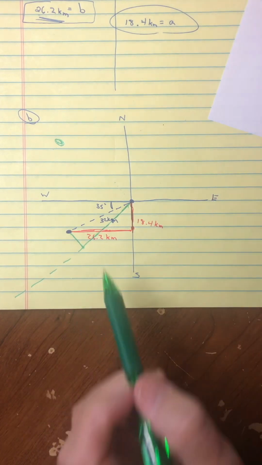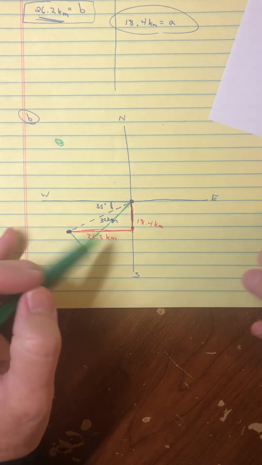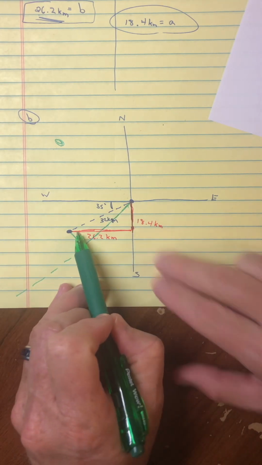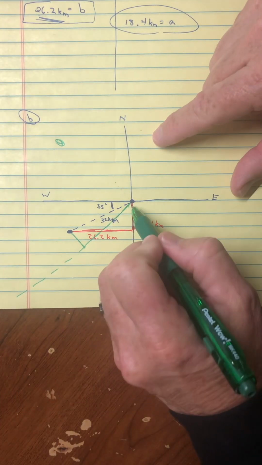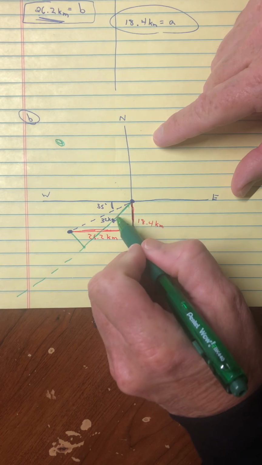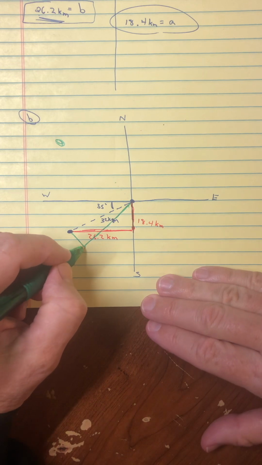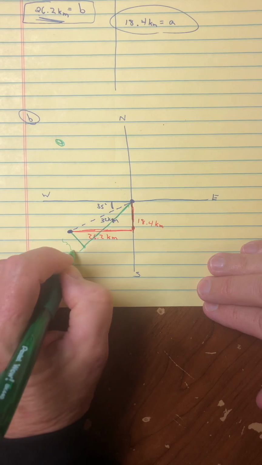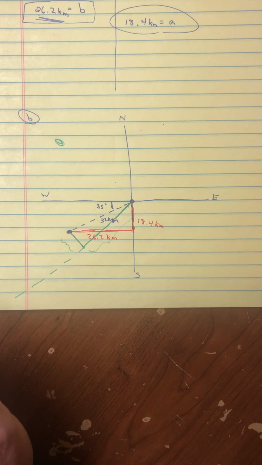So what this problem is trying to say here is you could still get to that same point. You don't have to do the blue one, which is straight there, 32 kilometers. You also don't have to do the red one, which is 18.4 south and 26.2 west. What you could do, and shown here in the green, is go south of west and then turn and go west of north. And so this would be some distance, and this would be some distance. And that's what they're trying to say.